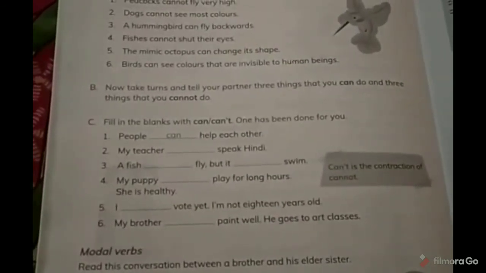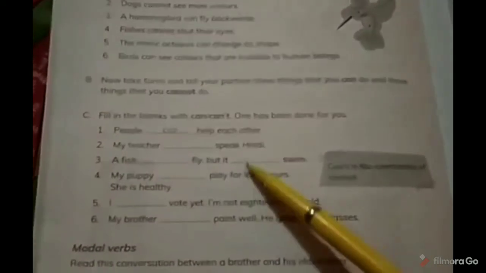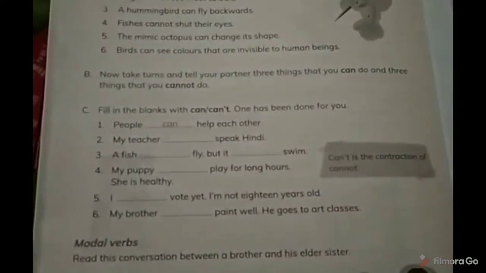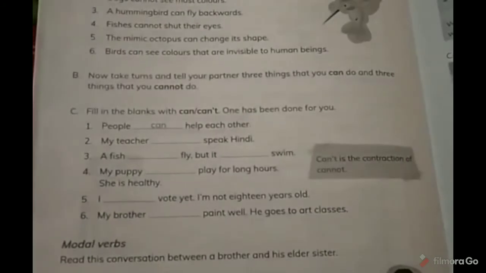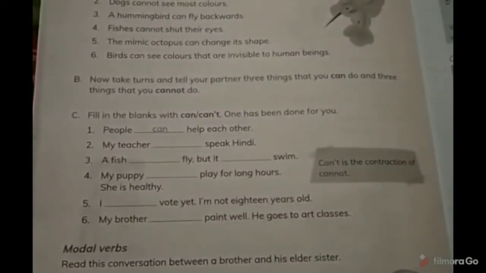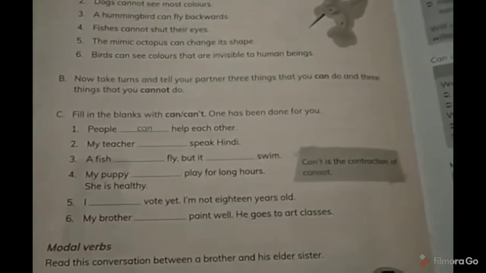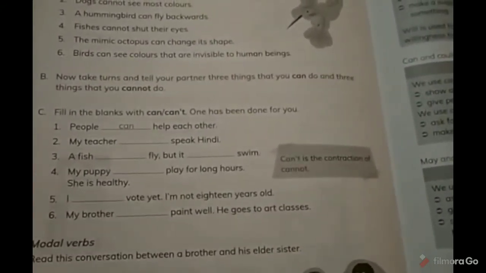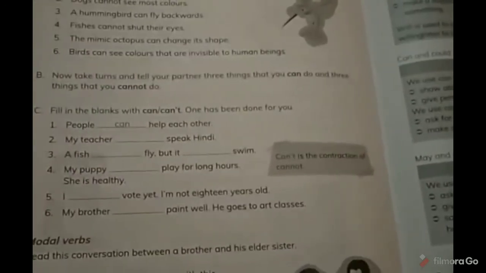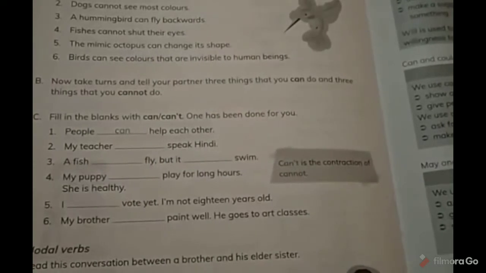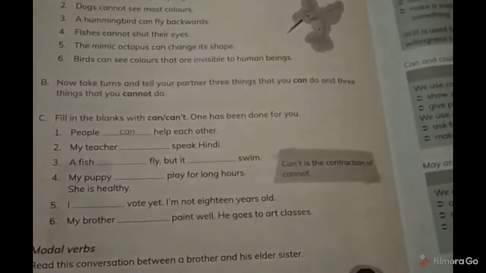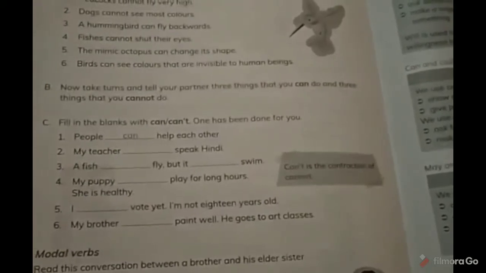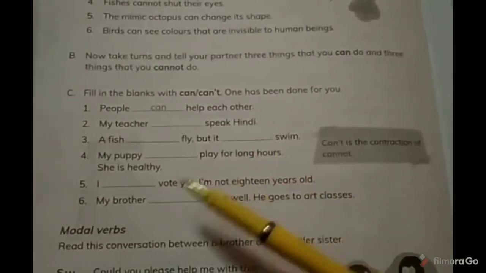Fill in the blanks with can and can't. One has been done for you. It means we have to use either can or can't. So the negative form of can is can't. You remember these things, okay? If we are making a sentence like I can fly a plane, as I have already discussed with you, it means it's positive ability. And if I am saying that I cannot do that, it means negative ability, sorry, that I'm not able to do that, or I can't do that, right? So can and can't both represent ability, while can makes positive ability, and can't or cannot makes negative ability, right students? So let's use them and try to understand.